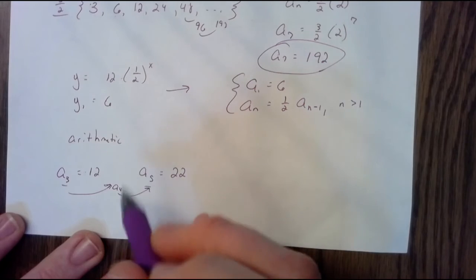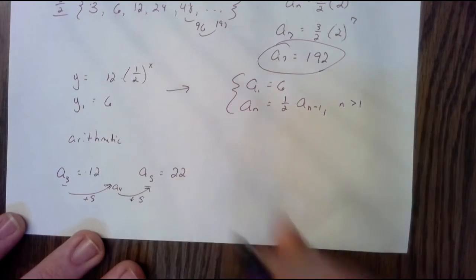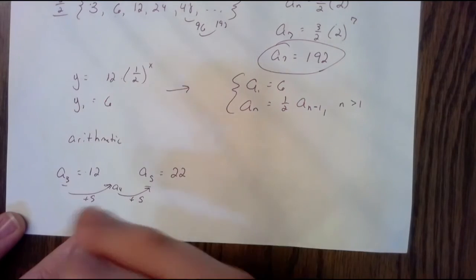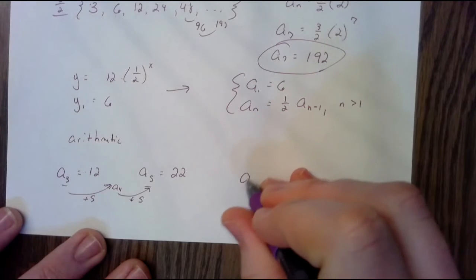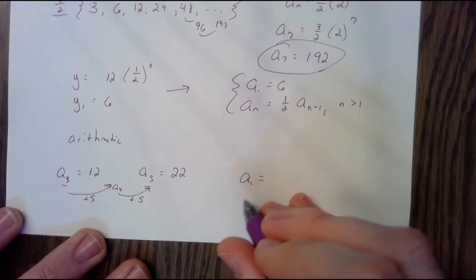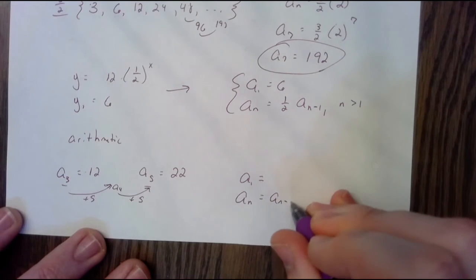So now I can start to write, I know that a sub 1 is going to equal a number. I know that a sub n is going to equal a sub n minus 1 plus 5 whenever n is greater than 1. So I'm starting to get my formula. But now I also need to find what my first term would have been, right?